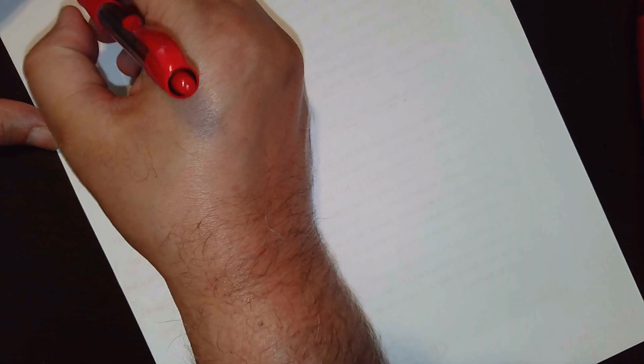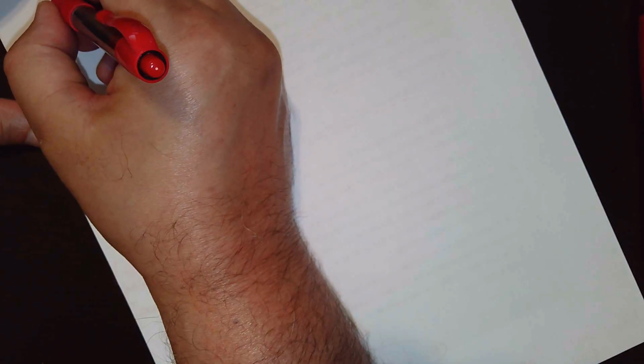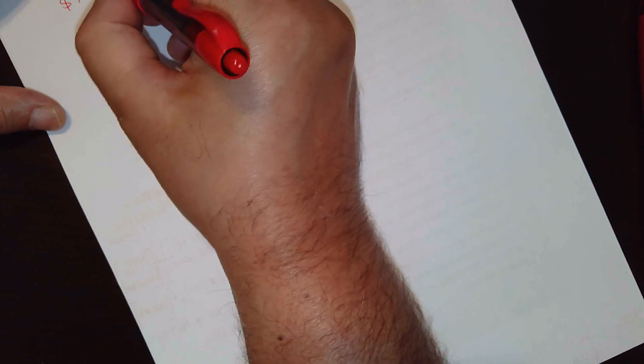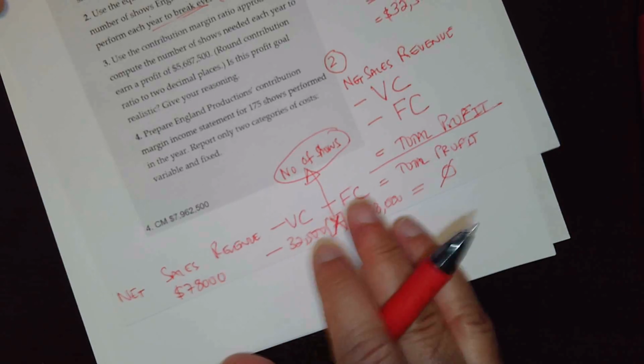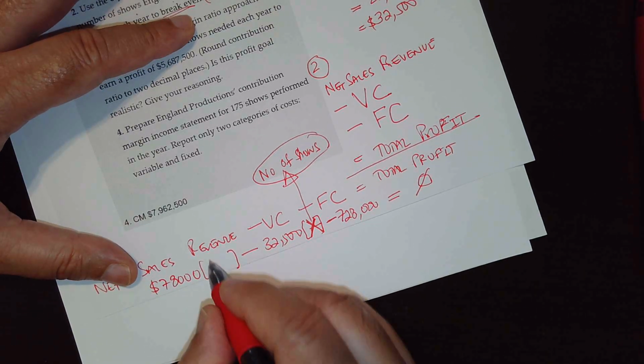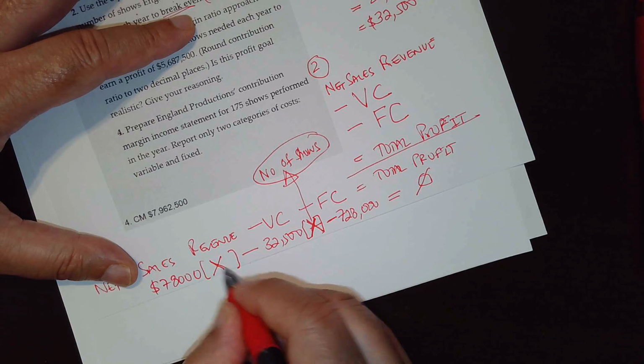So now we have $78,000 multiplied, minus, sorry, and I think I should have said the same thing here because this is also a number of shows. So this X will be here as well, number of shows.